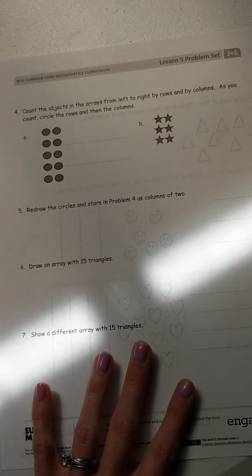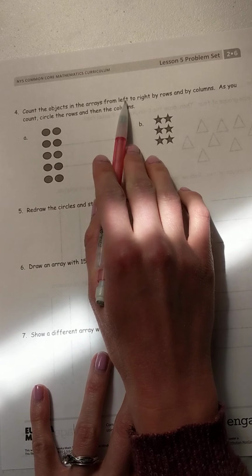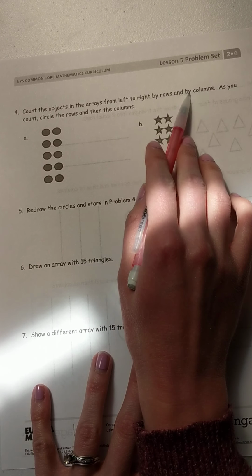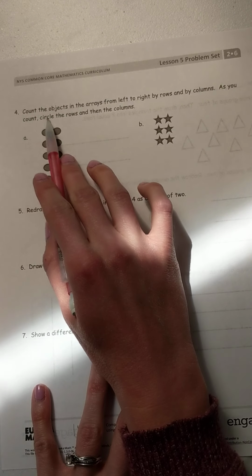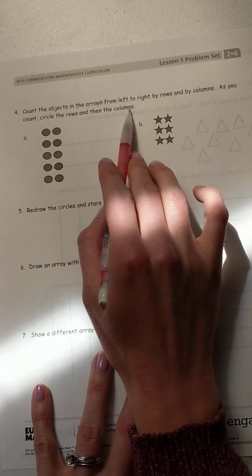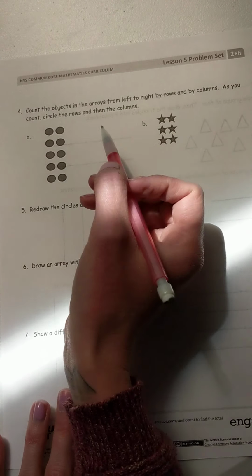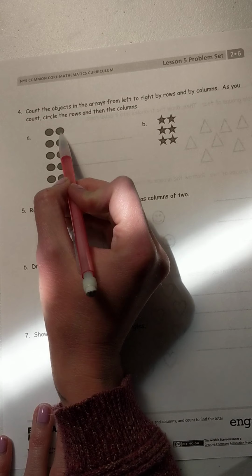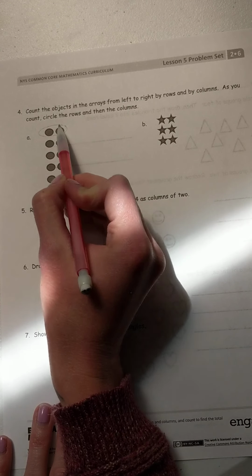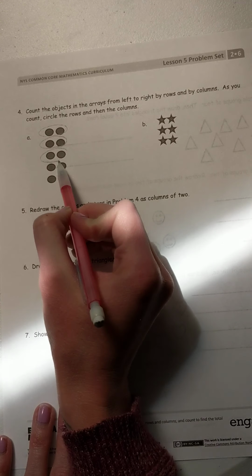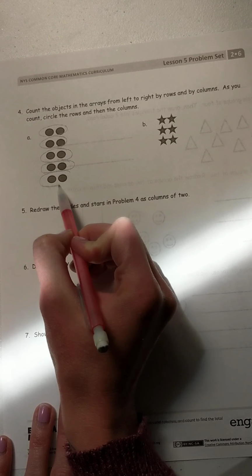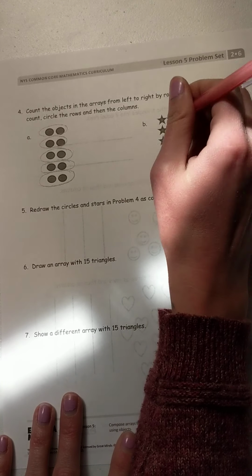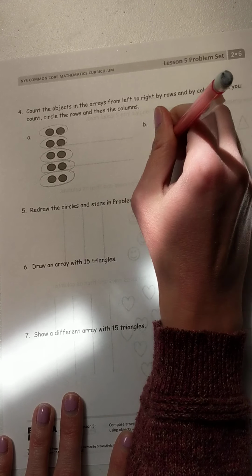Okay, count the objects in the arrays from left to right by rows and by columns. As you count, circle the rows and then the columns. So I'll do one example of this. From left to right by rows. Okay, so these are all the rows. I'm circling the side to side lines, or I could go like this, 1, 2, 3 rows.